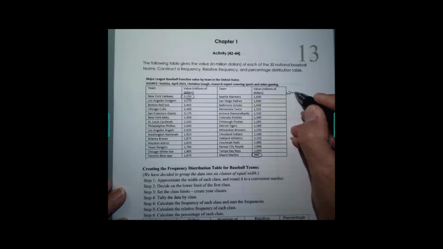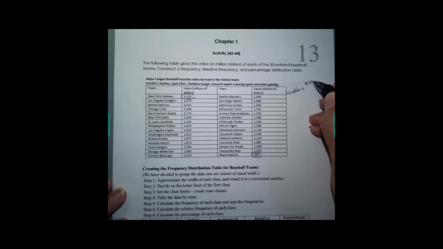I'm going to say this width is going to equal that most valuable team minus the least valuable team, and I've decided I want 6 classes, so I'll divide that by 6. And that'll kind of give me a width. Well, it comes out to be 710. That's not a really great width for my classes, so I can't go down below it. 700 would be perfect, but if I do that, I'll leave out one of the teams at the extremes, so I have to go above. So I'm going to use 750 because 800 just seems too big to me. So I'm going to say my width of my classes is going to be 750.